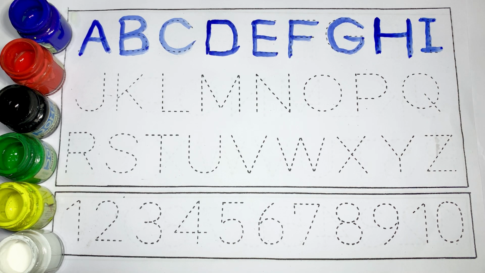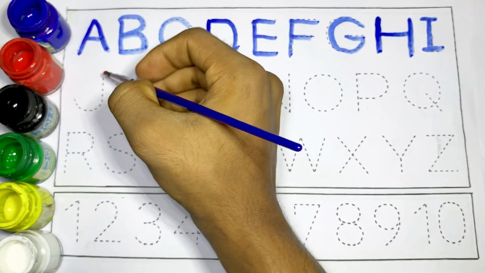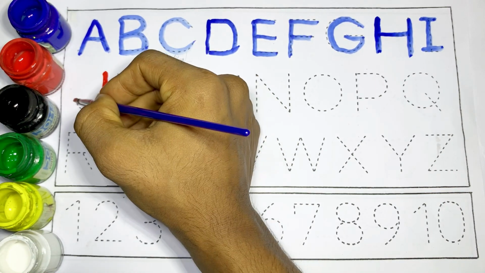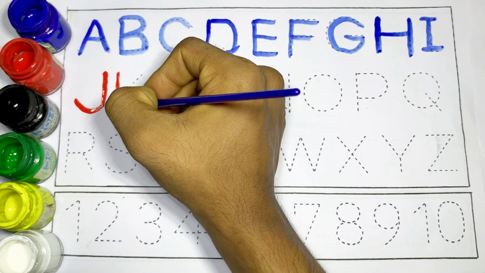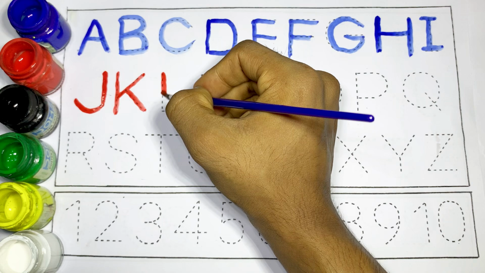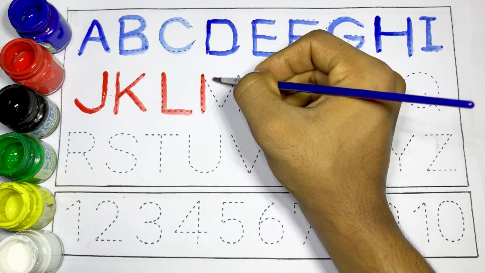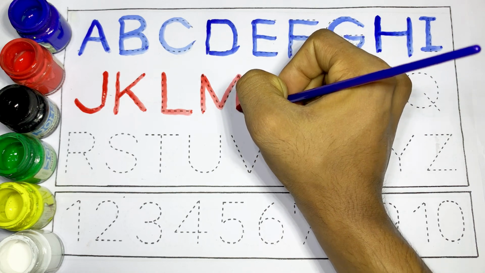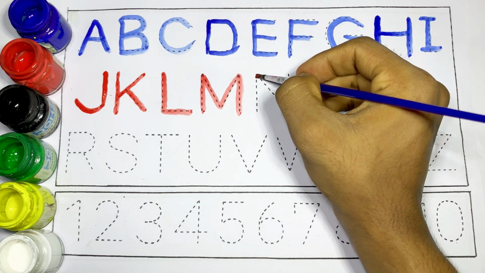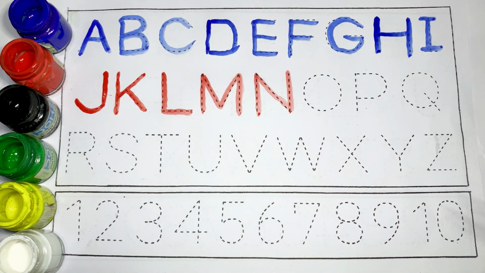Kids, now draw J for joker, J for jackfruit, and here is red color. K for kite, K for king, L for lion, L for lemon, M for moon, M for mango, N for nose, N for nest.